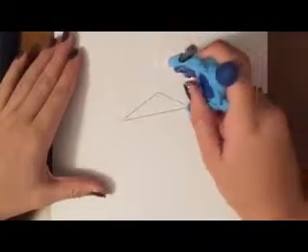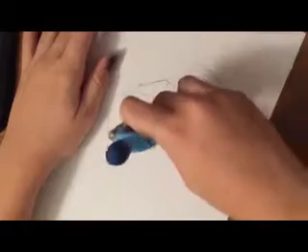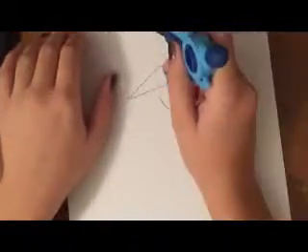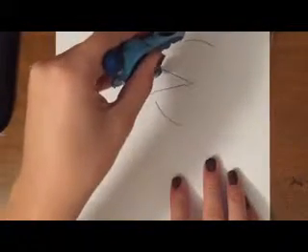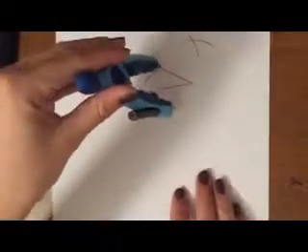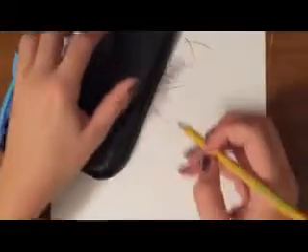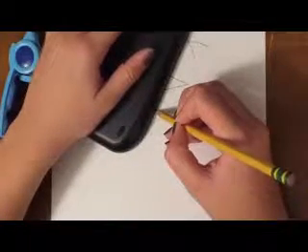Next, we'll be making an inscribed triangle. So start by making a triangle, and then putting the needle on any point, make two arcs above and below the point. And then go to a different point and do the same thing, but make sure they intersect the previous arcs. So we basically just made a perpendicular line to that side of the triangle.